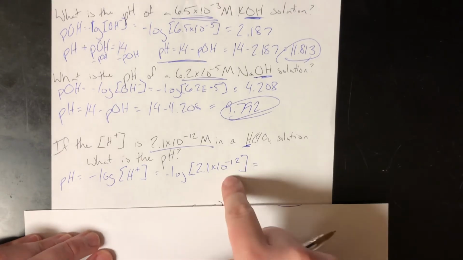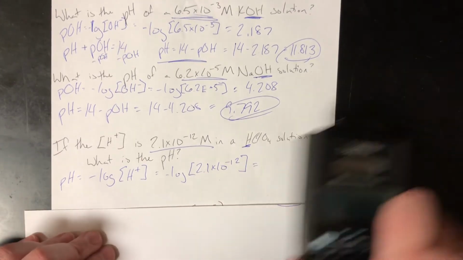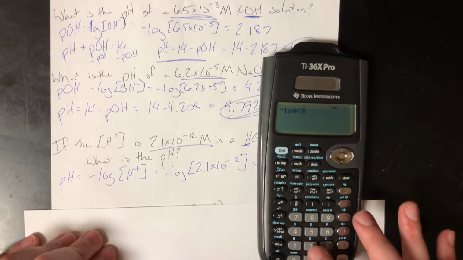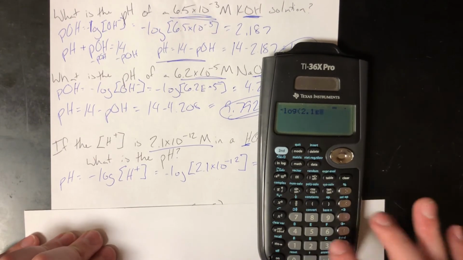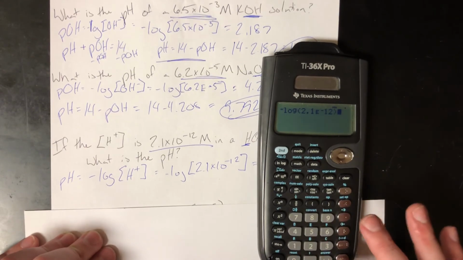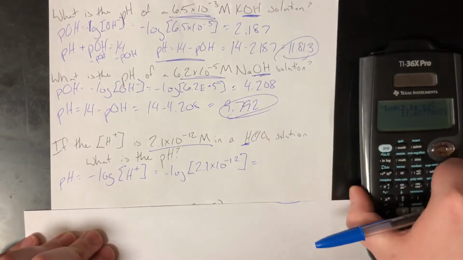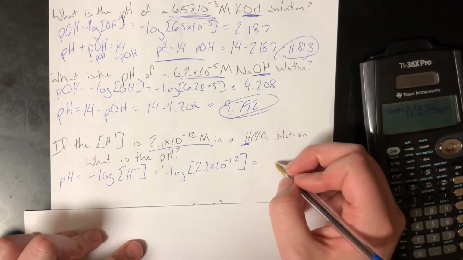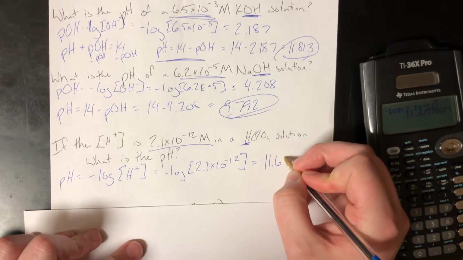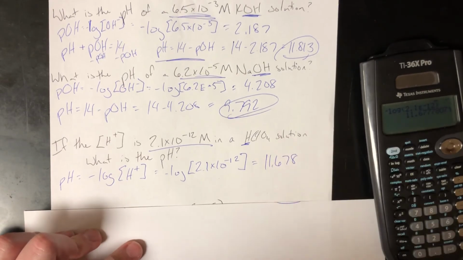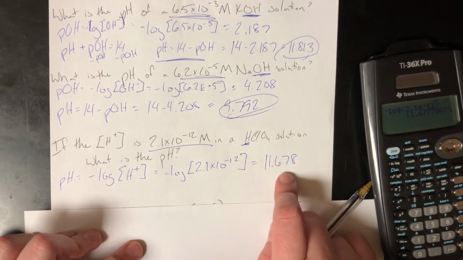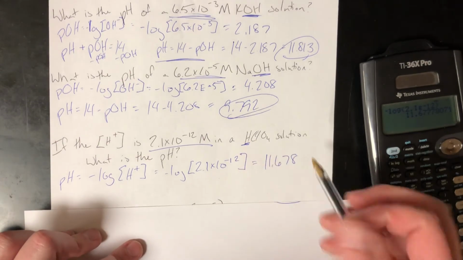And remember, this times 10 to the negative 12th is going to appear as an EE in my calculator. So negative log 2.1 EE negative 12. And that gives me a pH of 11.678. Okay. That means that this is so weak that I actually end up being a basic solution.